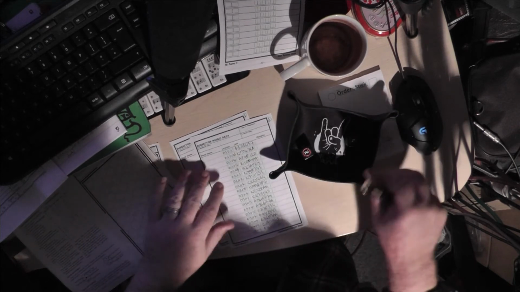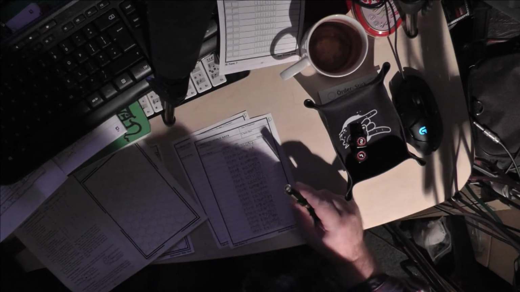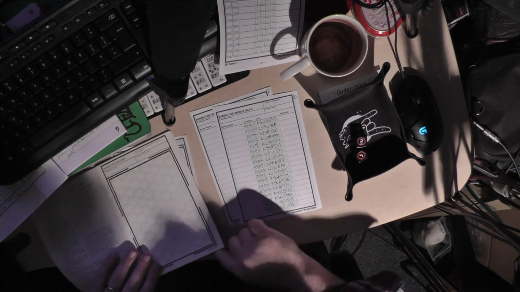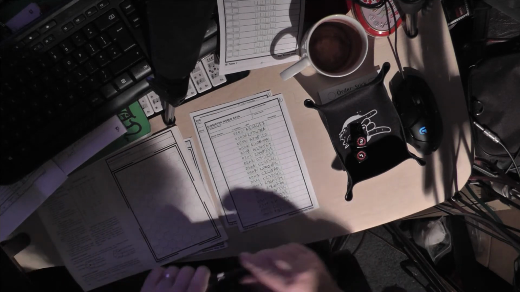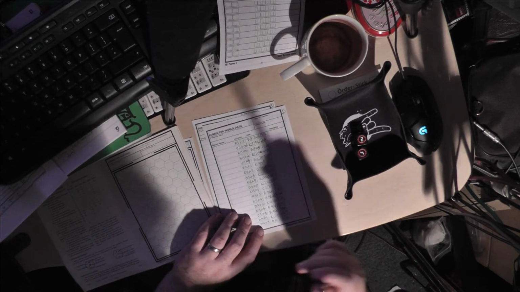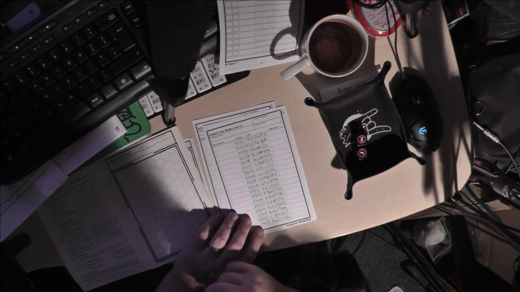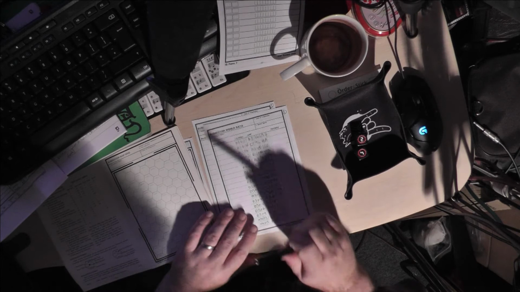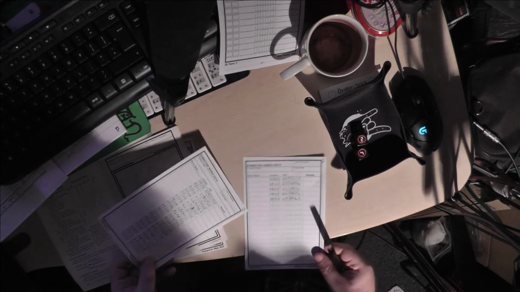Before all that, I may have said that law was 2d6 minus 7 plus population, but that's not true. So government, which is this digit here, is 2d6 minus 7 plus population, and then law is 2d6 minus 7 plus government. Anyway, that's all of that generated, just to be clear.